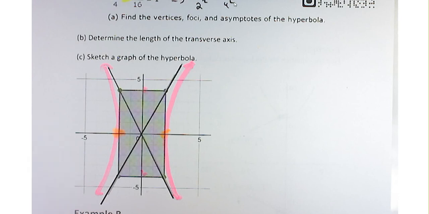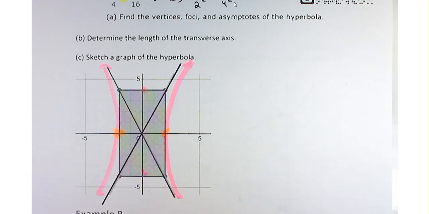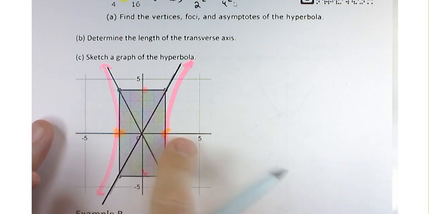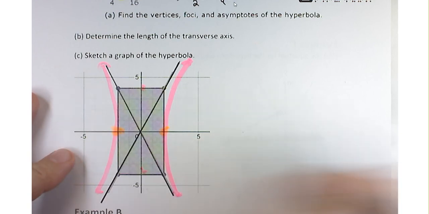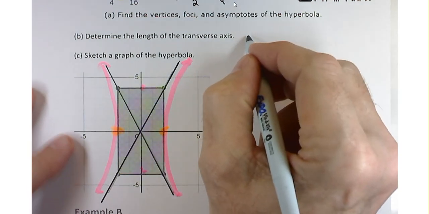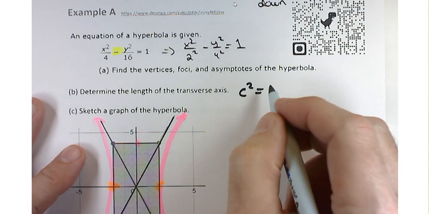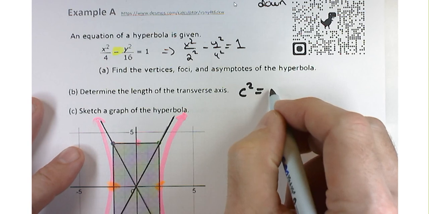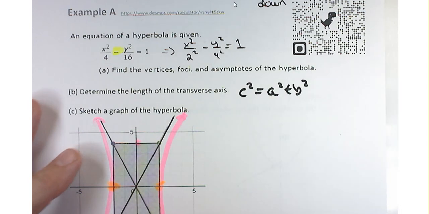Now, just like we did when we were working with ellipses, we're going to have to find the foci. The foci are going to lie in the center of each branch of the hyperbola. So to find those, we're going to need to calculate c squared again. And just to confuse you from what we did in section 11.2 with ellipses, c squared is now going to be a squared plus b squared.